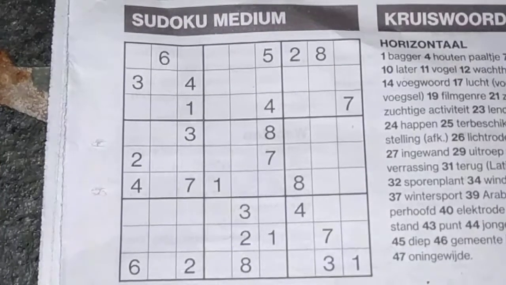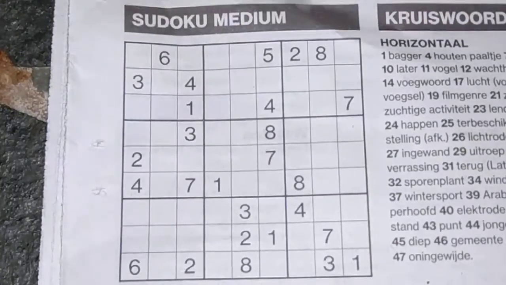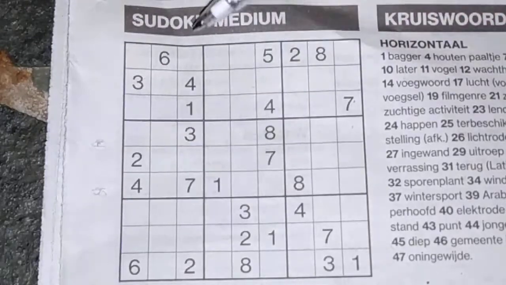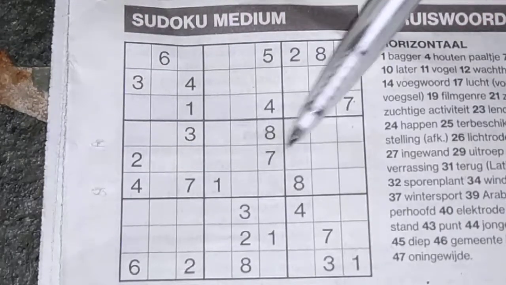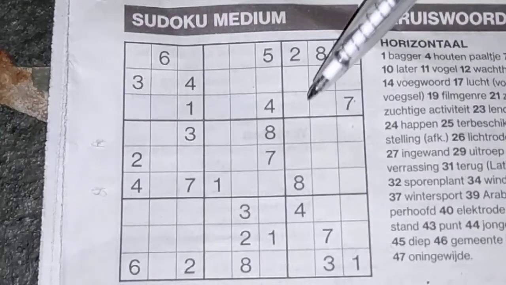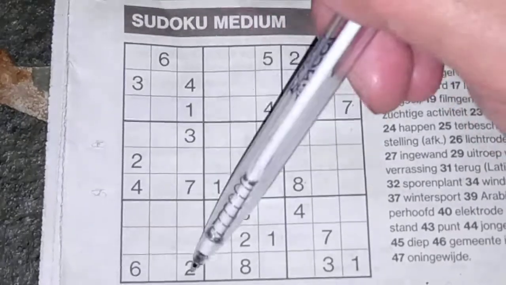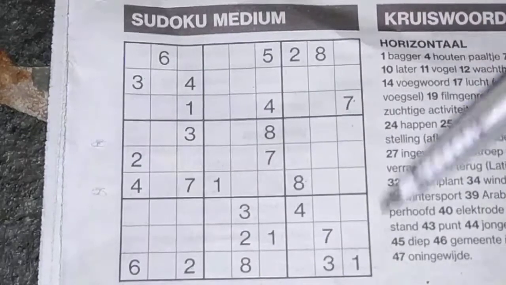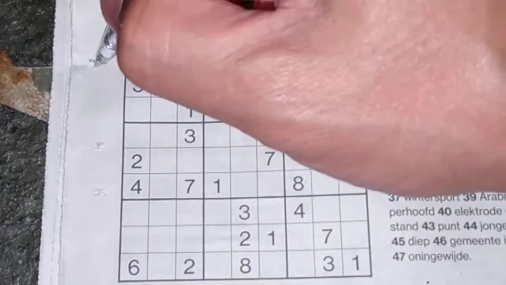Alright, so let's count. We have here 4, 5, 6, 7, 8, 9, plus 4 is 13, plus 3 is 17, 18, plus 2 is 20, 24, 28. Alright, 28.